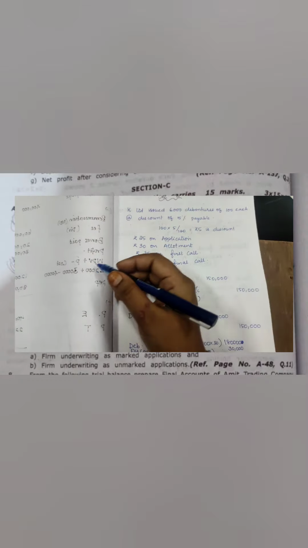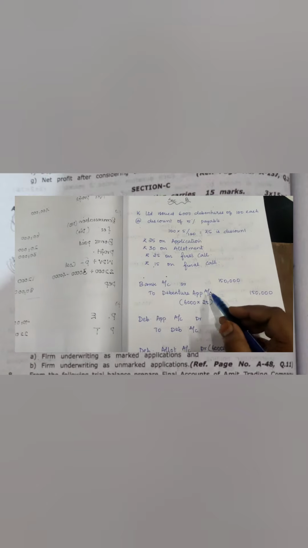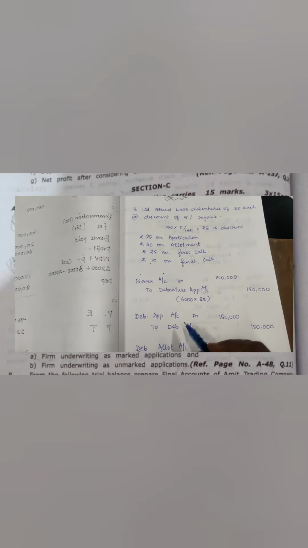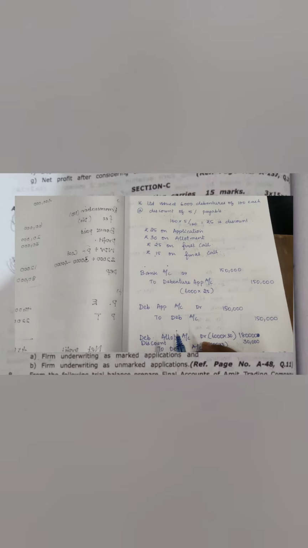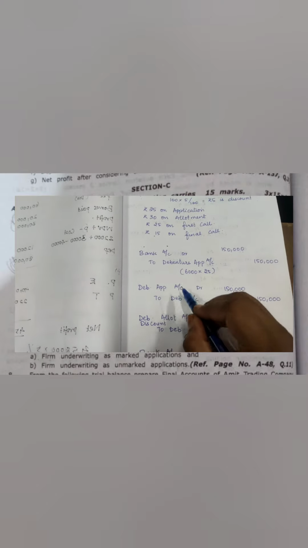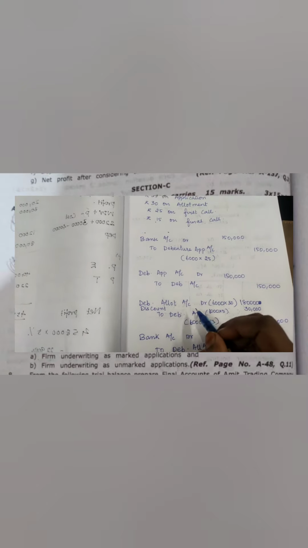Students, just as we write for share capital and equity shares, we need to write for debentures also. The question says 25 rupees on application, so you will receive the money first. Bank account debit to debenture application account: 6,000 into 25 gives 1,50,000. After the application, you need to call for allotment. Whatever we got in the debenture application, we transfer that amount to the debenture account. After that, we invite for the allotment.